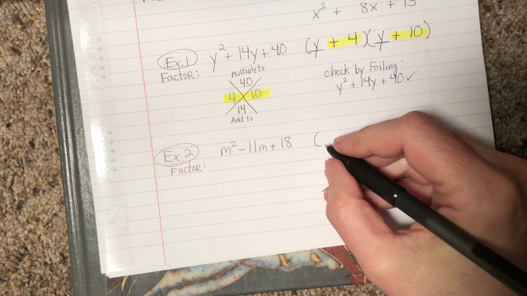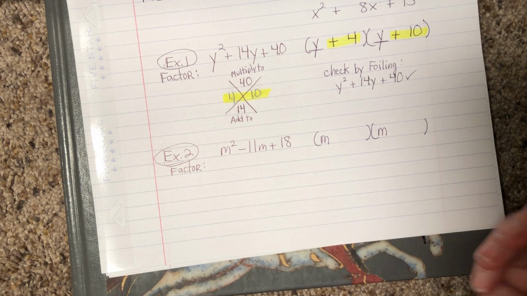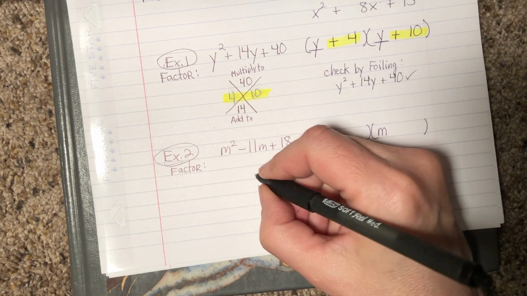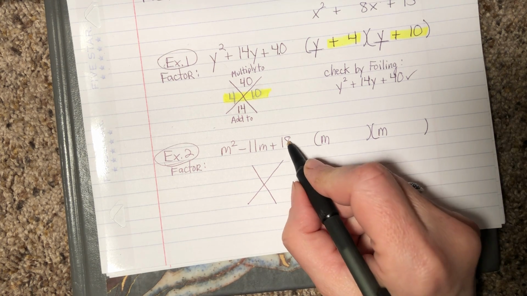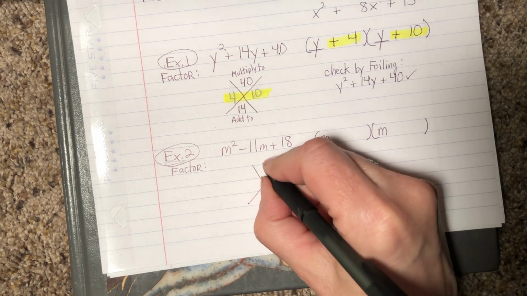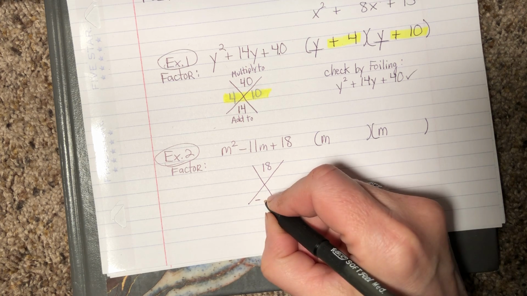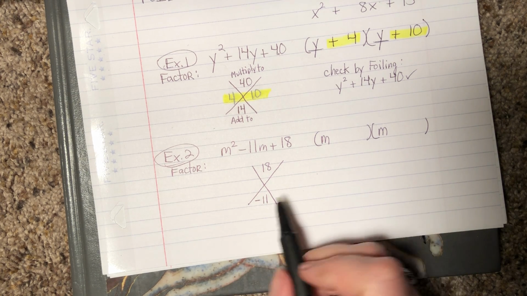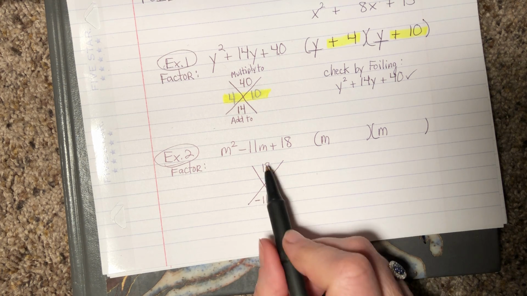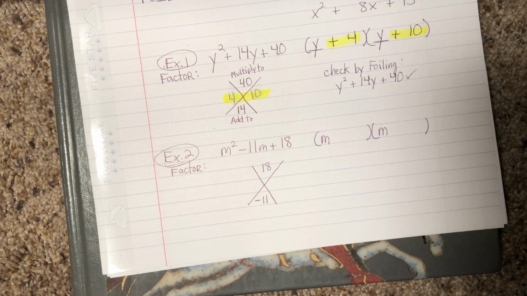M squared, I need an m times an m to give me the m squared. Next thing, I'm going to make a crisscross. So this number goes on top. The middle number, now you've got to remember the sign though. Negative 11 will go in the bottom. I need two numbers that multiply to 18 that can add to negative 11.